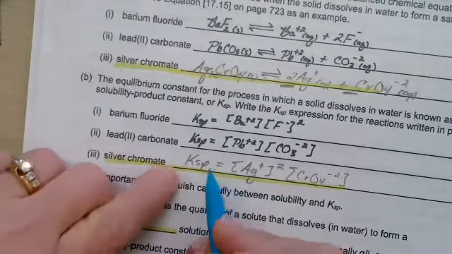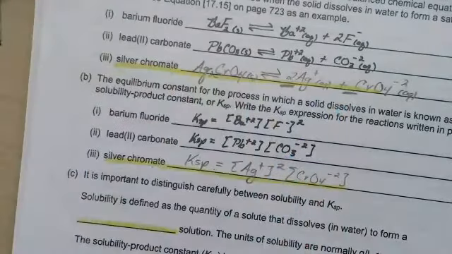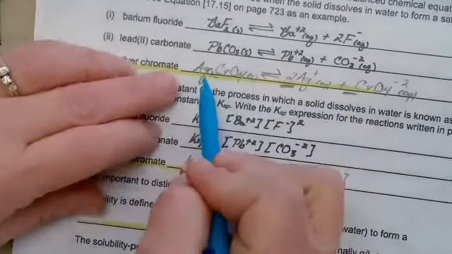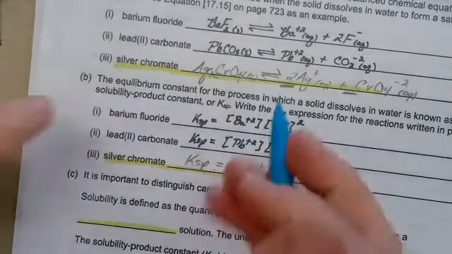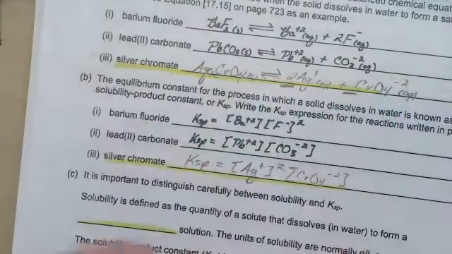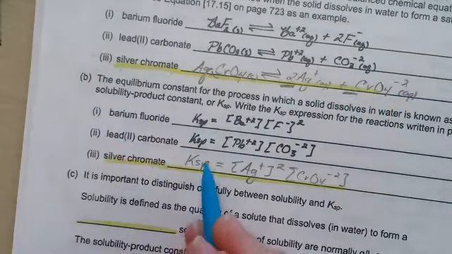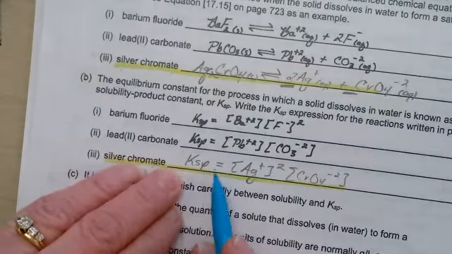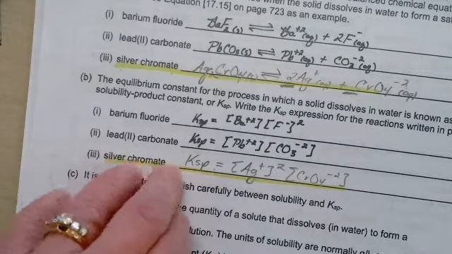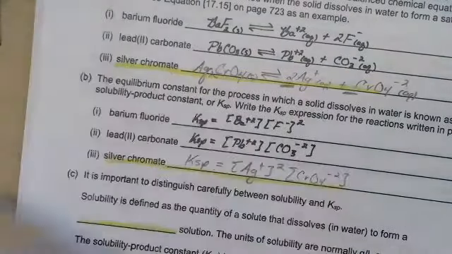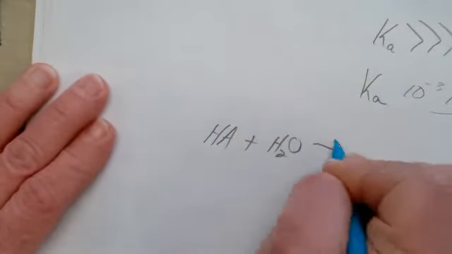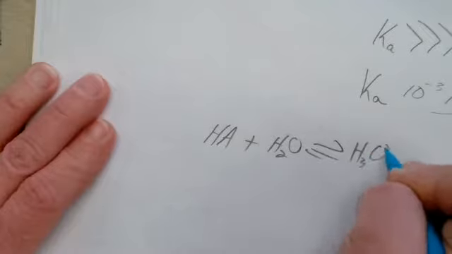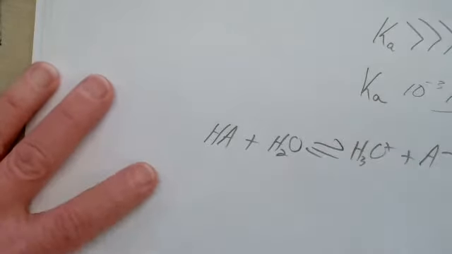Whenever the insoluble solid is the reactant, and the dissociated ions are the product, that equilibrium we call KSP, the solubility product constant. Just like Ka describes the behavior of acids, and it will be hydronium times the conjugate base.